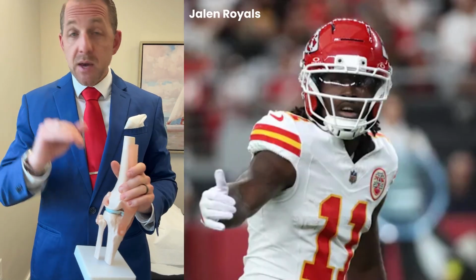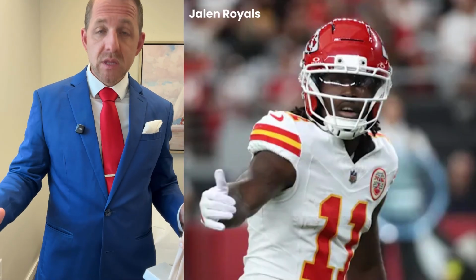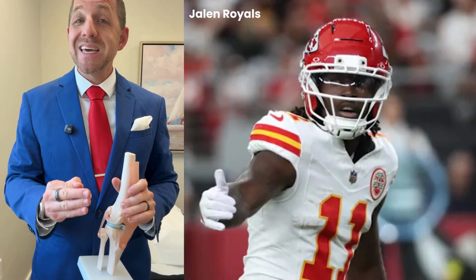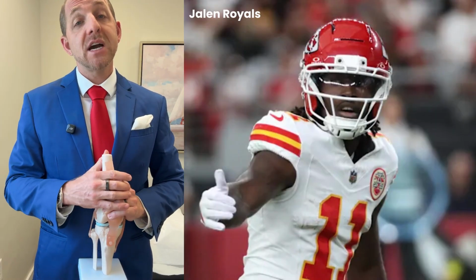So I still like him. I still like him as a deep dart. He might really benefit from Rashee Rice being out 6 weeks. But realistically, we need to get this knee healthy before I can actually trust him.